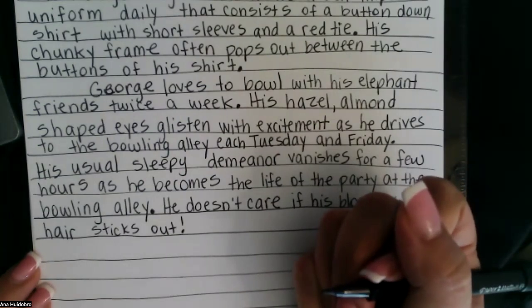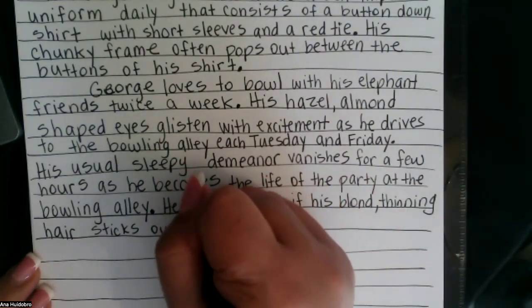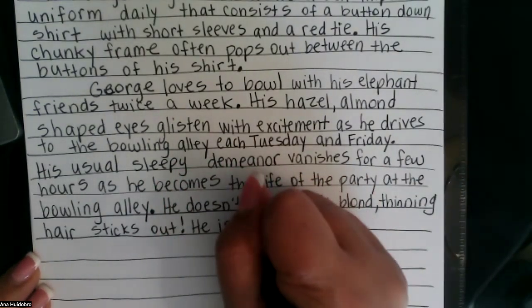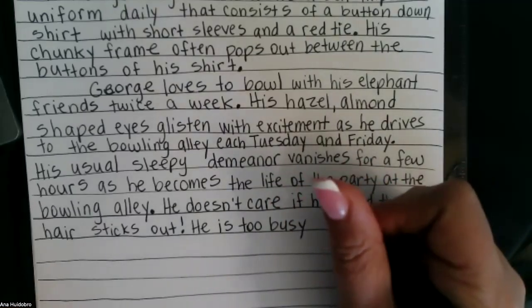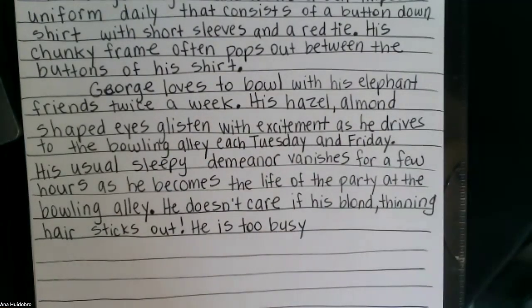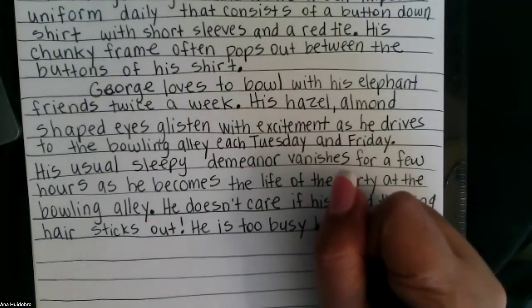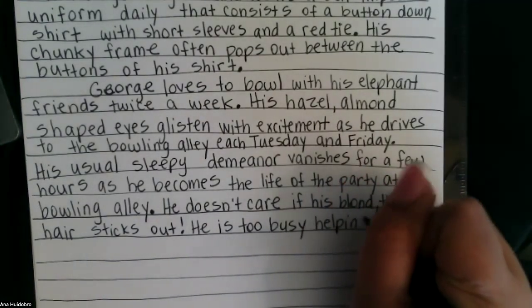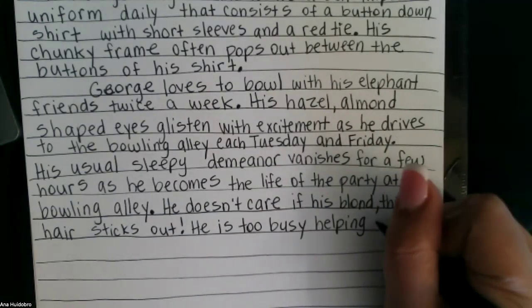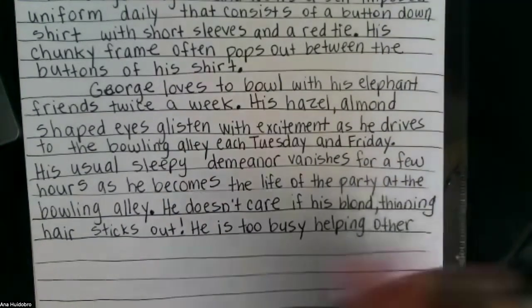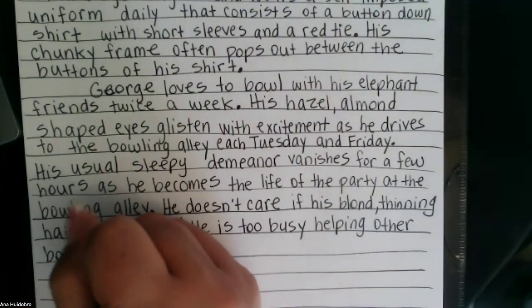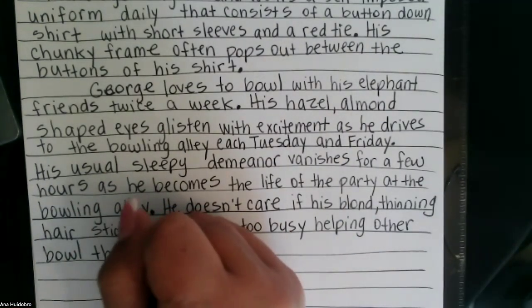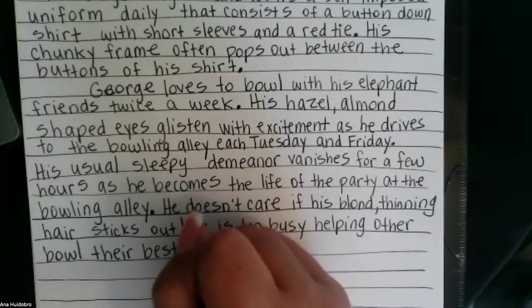He is too busy helping others bowl their best game.